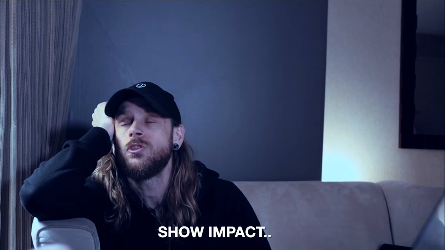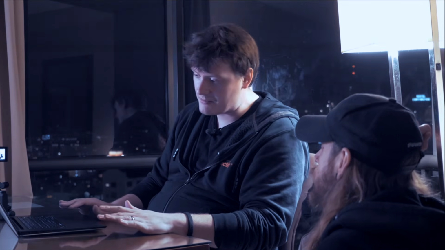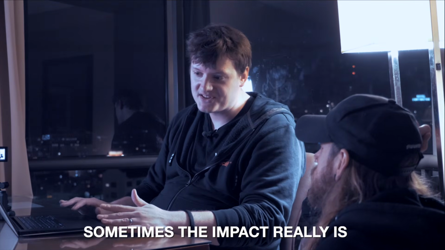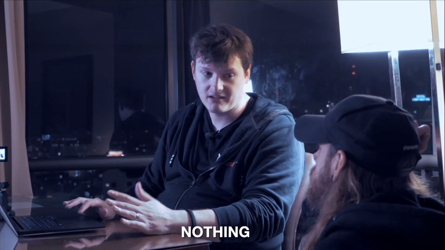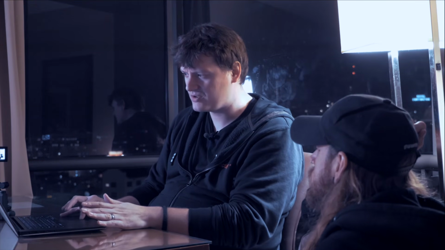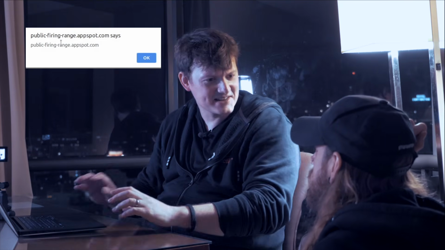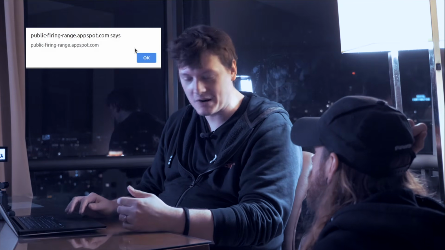Cool. Let's play around with the idea that you would show impact. Okay. What would you do? It depends a lot on the target. For sure. And it's worth pointing out that sometimes the impact really is nothing, because this is a really good example here. This is a property owned by Google, public-firing-range.appspot.com, and I've got XSS on this domain. I can run any JavaScript I want, but there's no impact because there's nothing here to be stolen. There's nothing here to be taken.